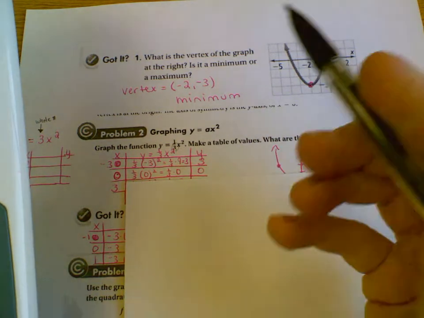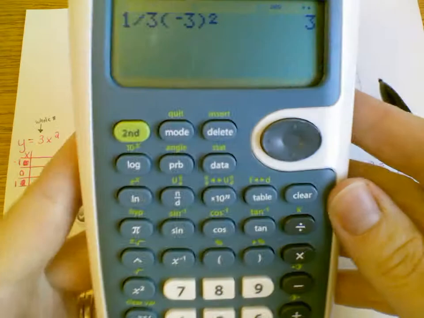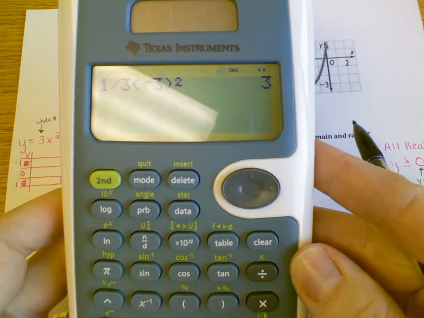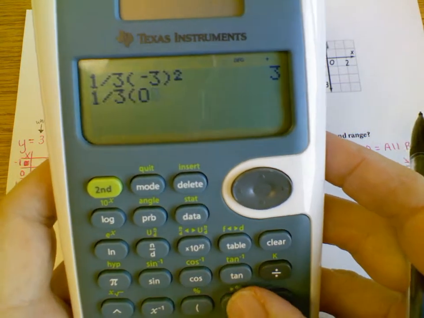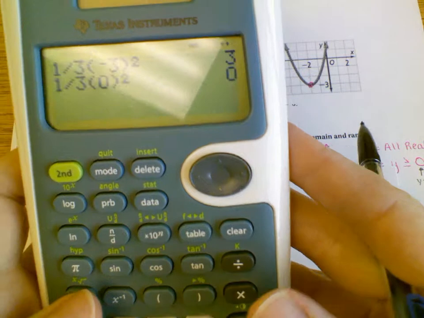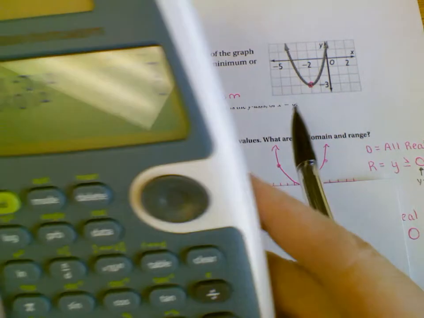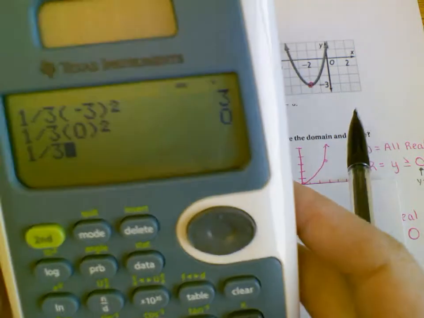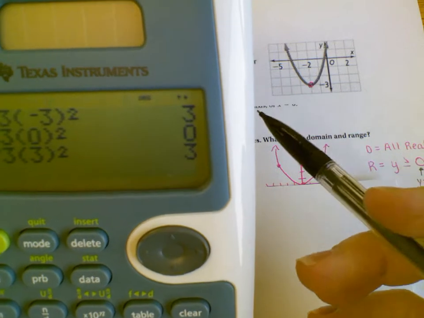I put 0 where I see x, so I have 1/3 times 0 squared. I can type that into my calculator as well. So I do 1, fraction button 3, parenthesis 0, parenthesis squared. So my answer is 0. I do the next one. I do 1, fraction button 3, positive 3 in parentheses squared, and I also get 3.